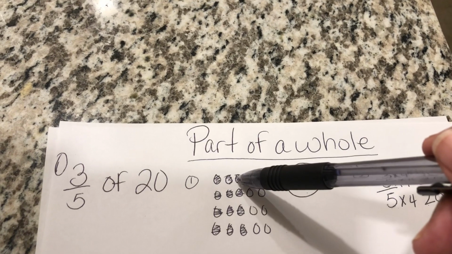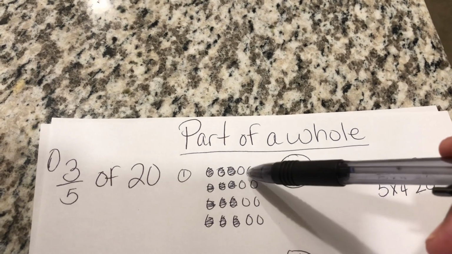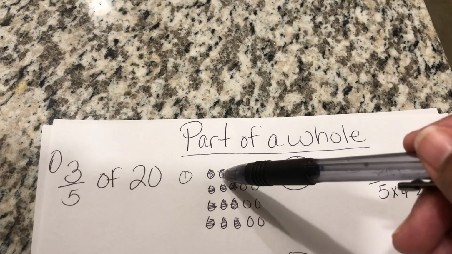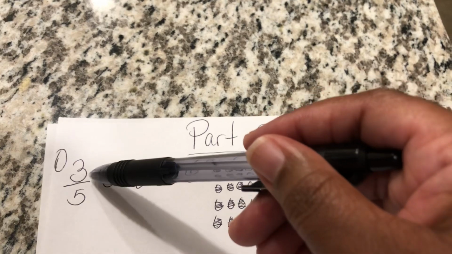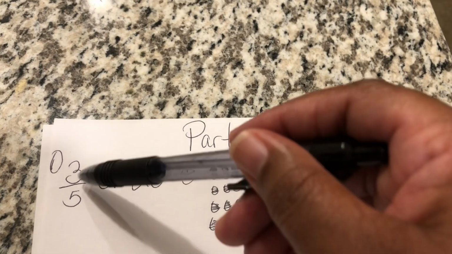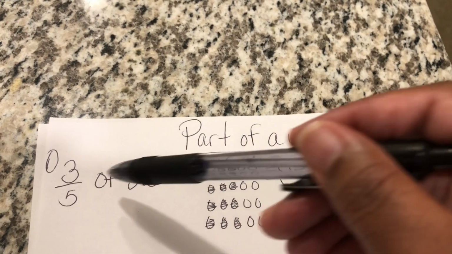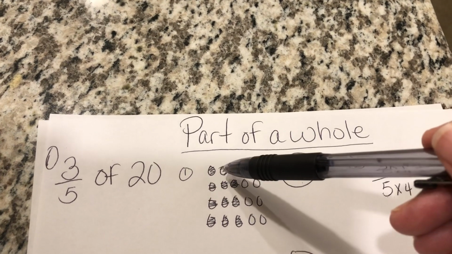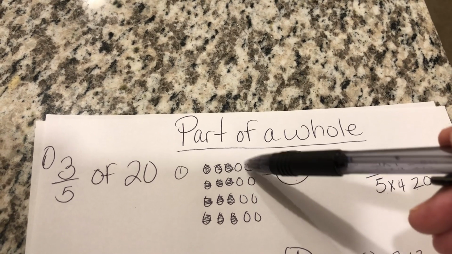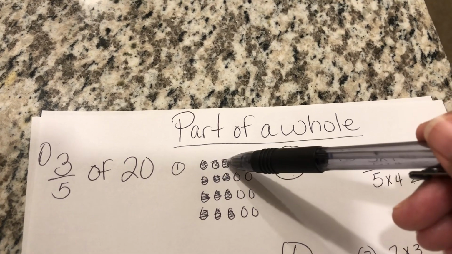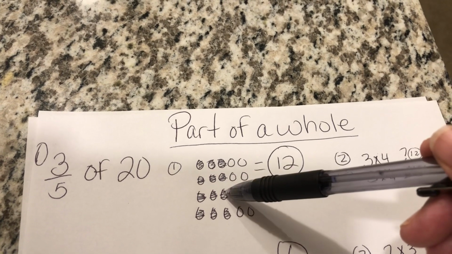The next thing you notice is that I have shaded in 3 of those circles in each row. Why did I shade in 3 circles? Because over here, my fraction is 3/5. This can also be read or understood as 3 out of 5. So every time I count 5 circles, 1, 2, 3, 4, 5, I'm going to go back and shade in 3 of those. And I'm going to continue this process until I have done it with each row.